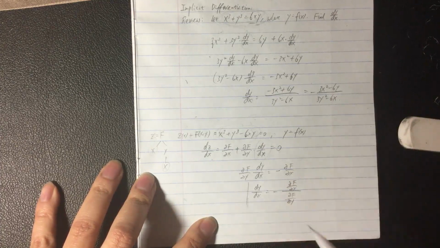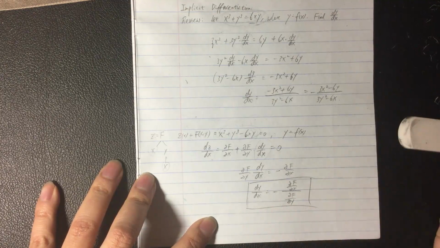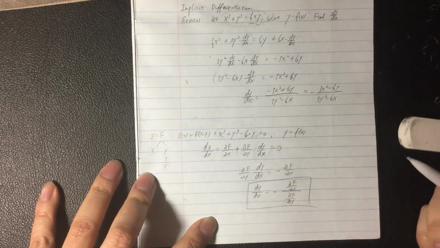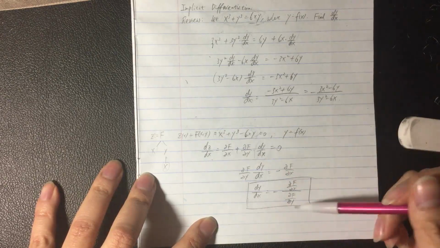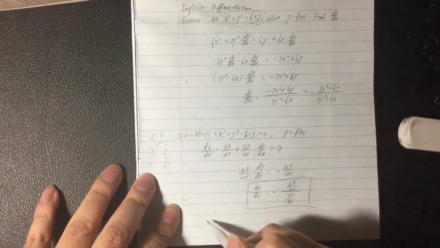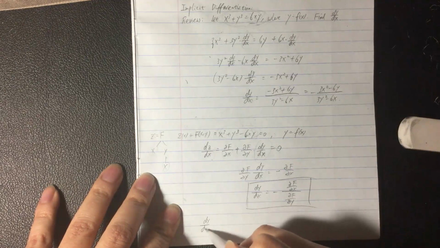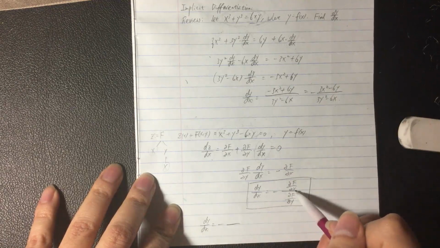That's the formula for implicit differentiation. If we apply this formula to this example, what do we get? We have dy over dx equal to negative ∂f over ∂x over ∂f over ∂y.